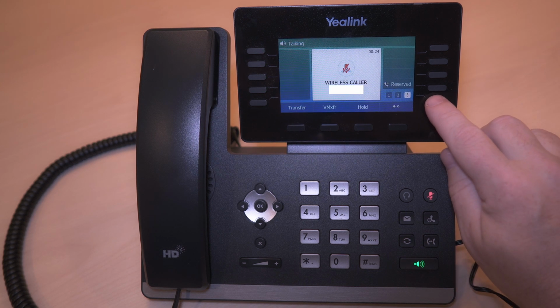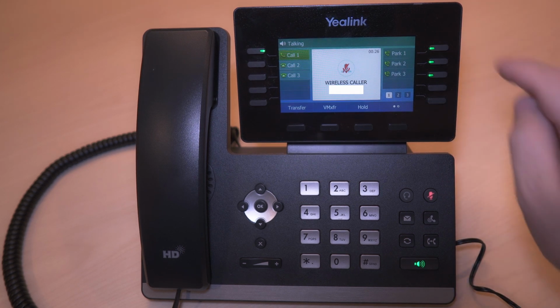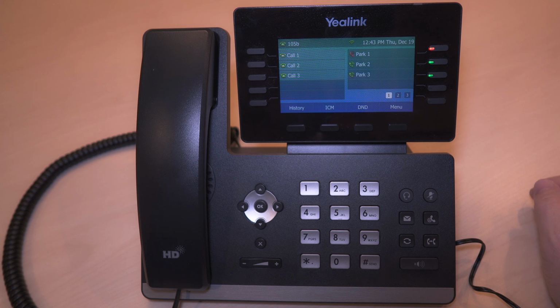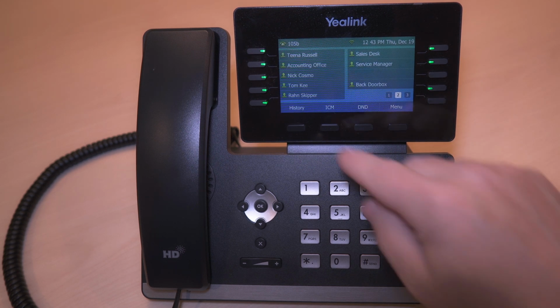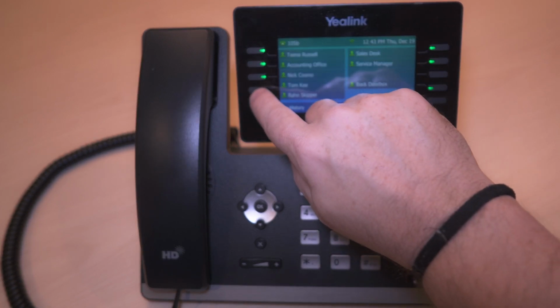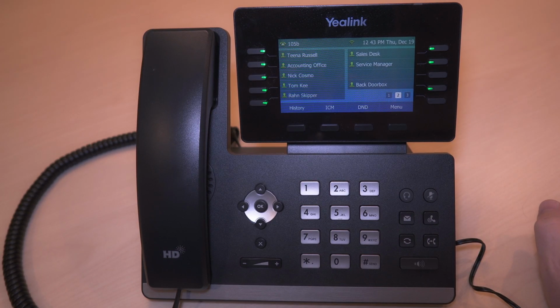The other option you have is you could park the call, and this would be available from everyone's phone. You can see our park key lit up. You could either go find them and tell them they had a call on Park 1, or you could use the intercom key, the BLF key, to call them and let them know they had a call, and they could pick it up at their leisure.